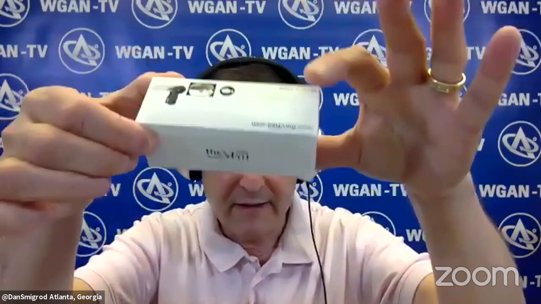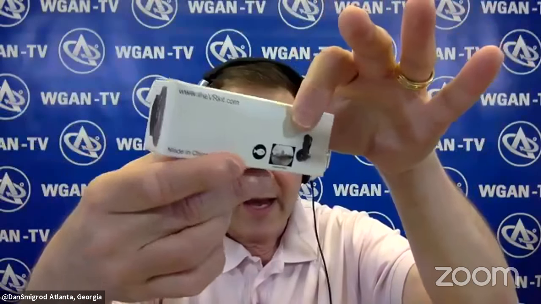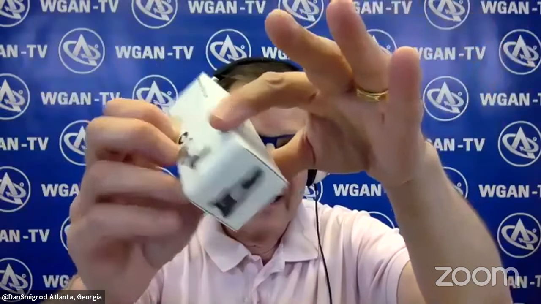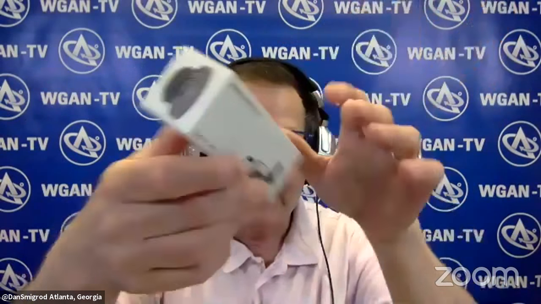Let's see. I got that upside down and backwards. That might be helpful. So you can imagine if you put your iPhone in and you have this fisheye lens and your phone rotates, you're essentially taking a spherical 360.